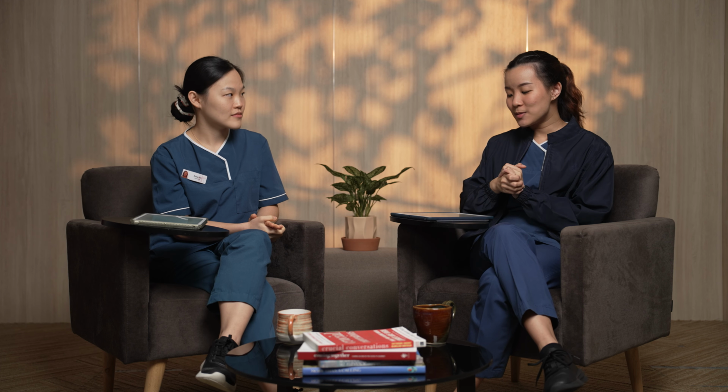So the first medical abbreviation is DM. DM stands for diabetes mellitus, or more commonly known as just diabetes.